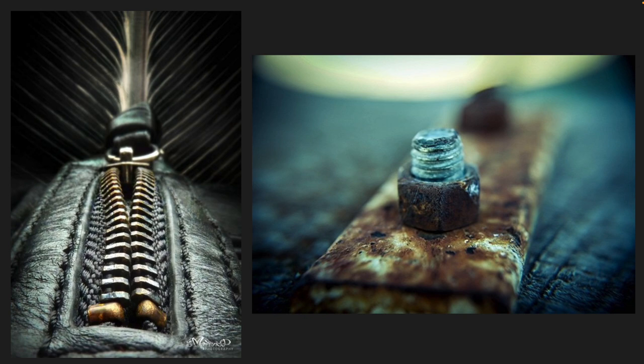Non-nature things that you also have options to shoot would be just anything non-naturey. So on the left we have a zipper, on the right we have a rusty nut and screw on something. And once again, this is more about finding those little details, making them larger than life. So outside by the creek area, we do have non-nature things. There's fences, there's benches, there's signs, there's fire hydrants, all sorts of stuff. So you can definitely find something to photograph.